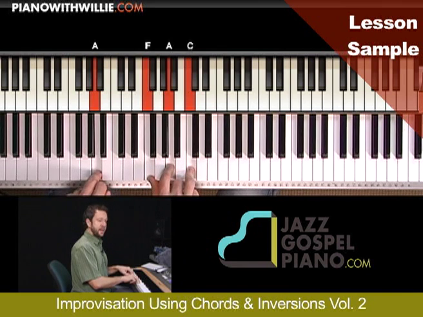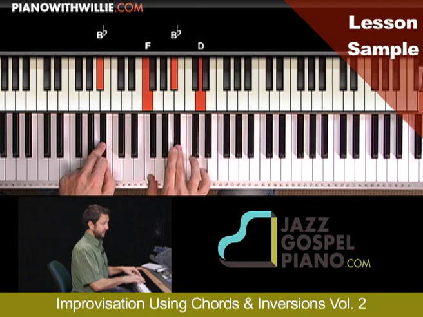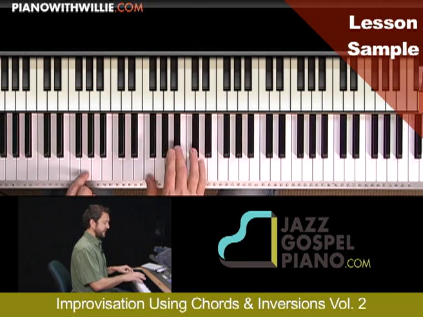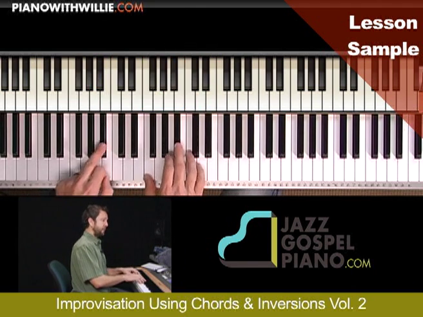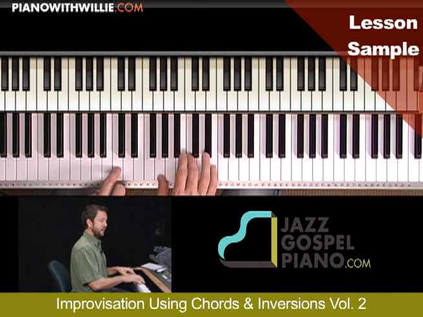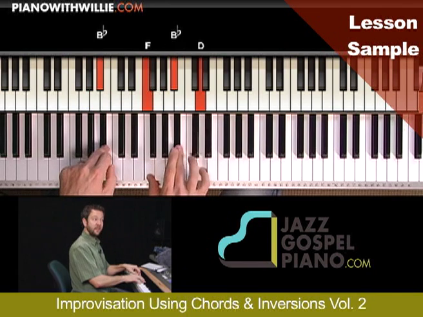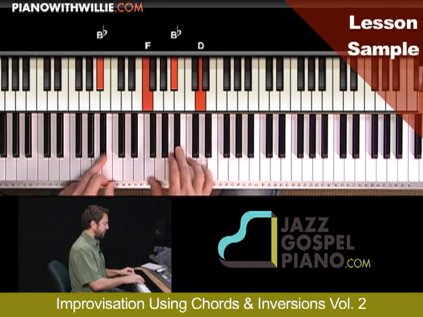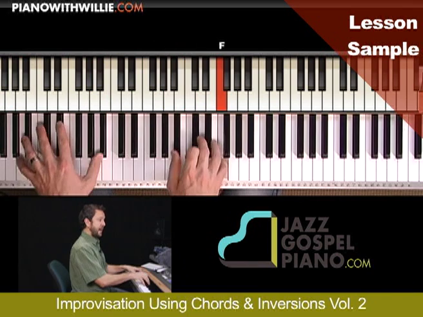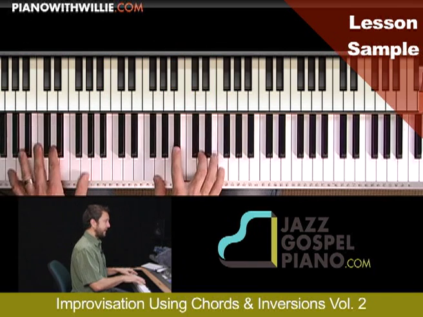F with A in the bass gives it that kind of sound. G minor, F, B flat, B, C. Okay. But, hear that nice progression, that nice passing chord, G to F, up to B flat.